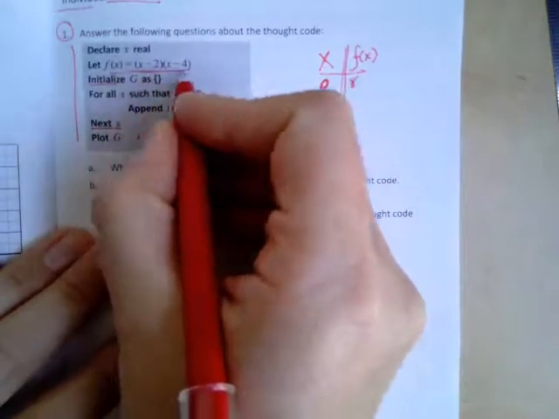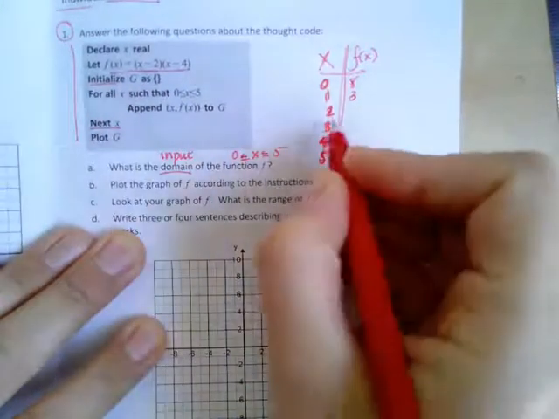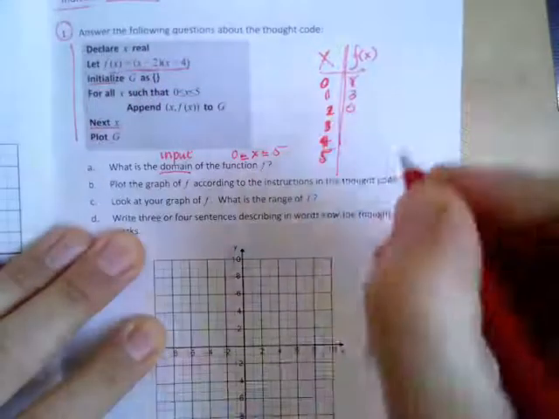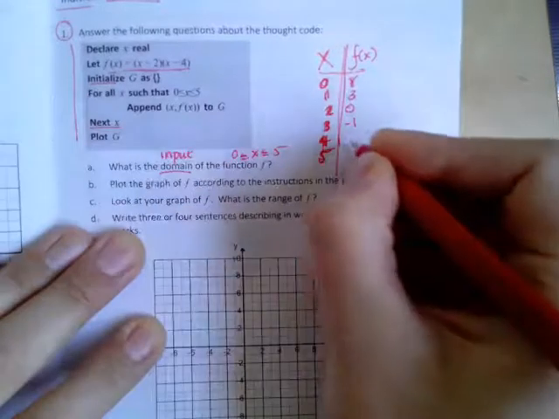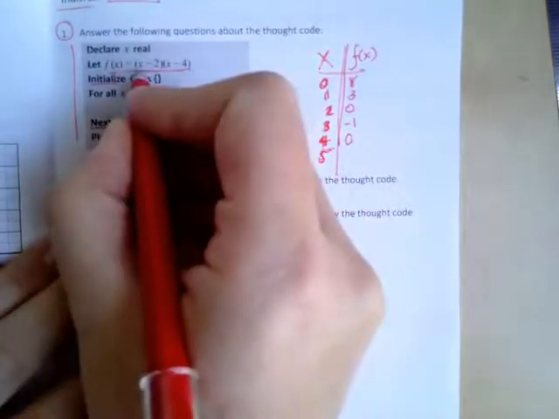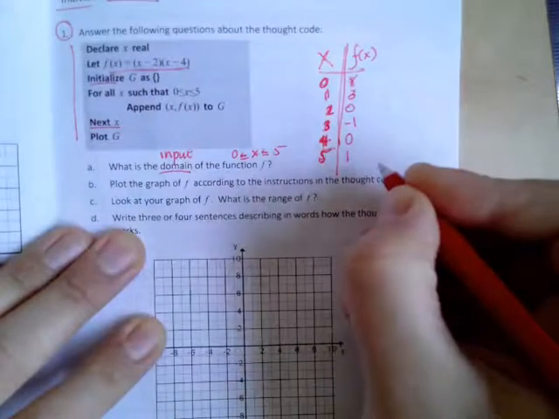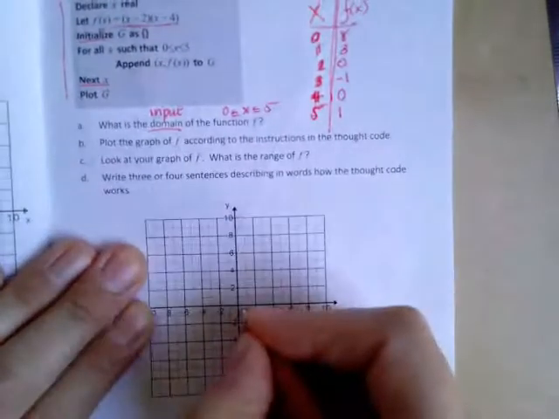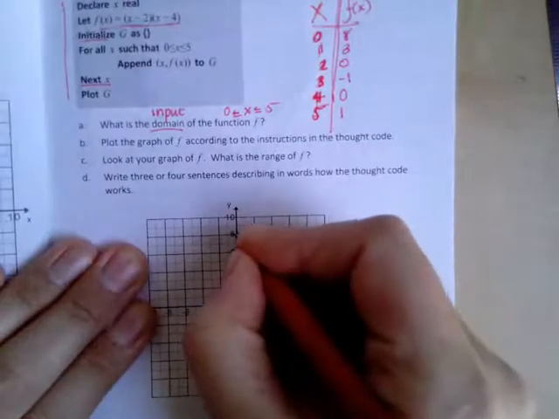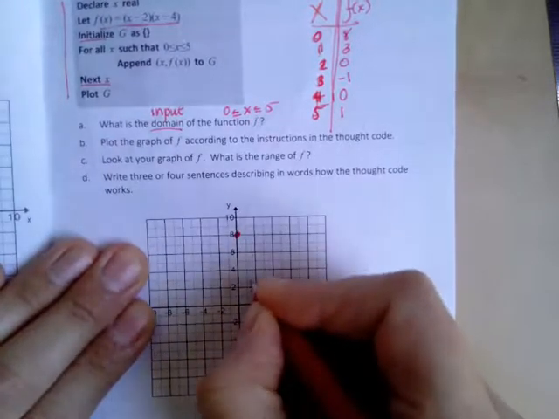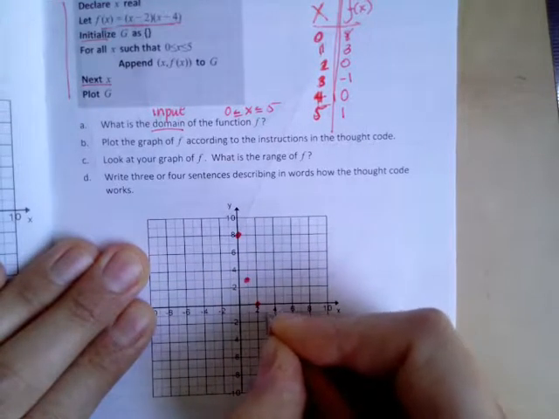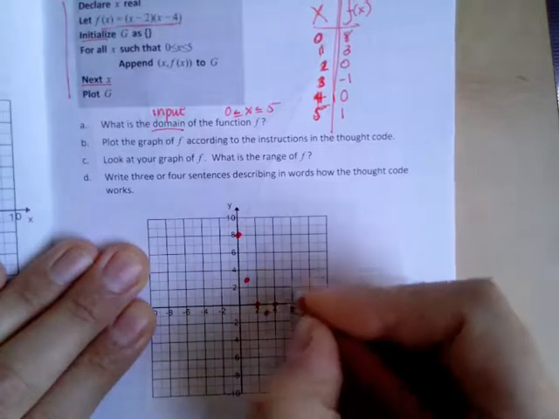If I substitute in 1, then that's negative 1 times negative 3, or 3. If I substitute in 2, that's 0. If I substitute in 3, that's 1 times negative 1, or negative 1. If I substitute in 4, that's 0. If I substitute in 5, that's 1 times 1, or 1. Now I have a set of points, so I can graph 0, 8; 1, 3; 2, 0; 3, negative 1; 4, 0; and 5, 1.